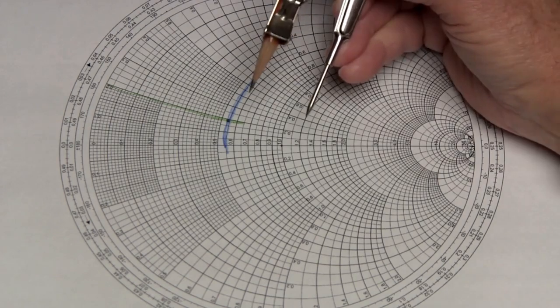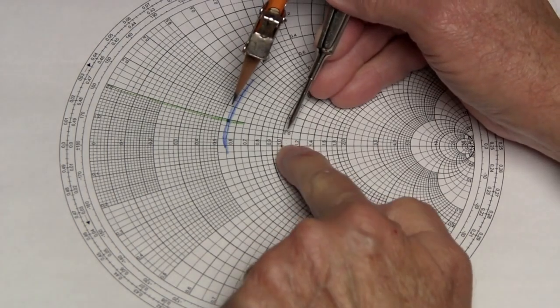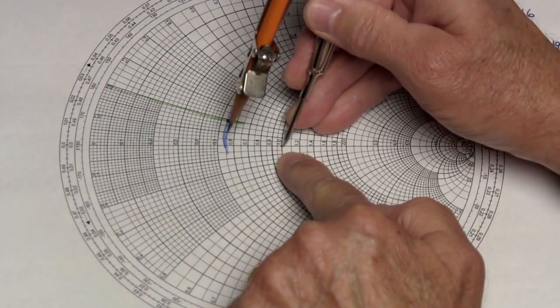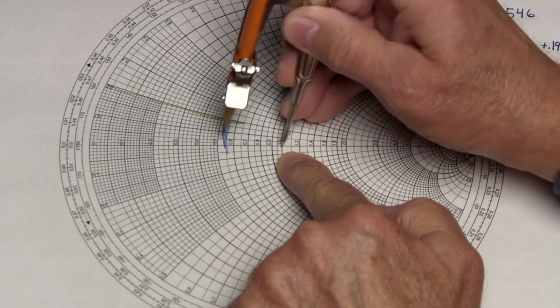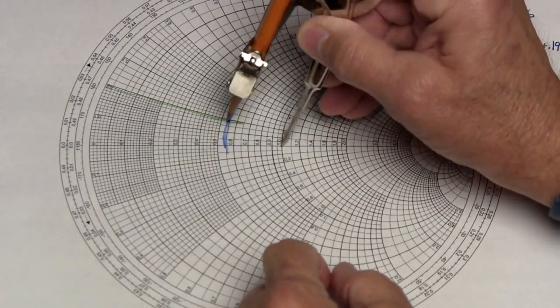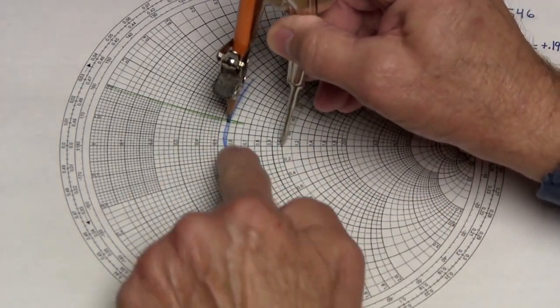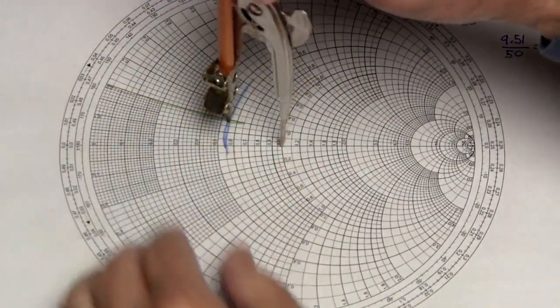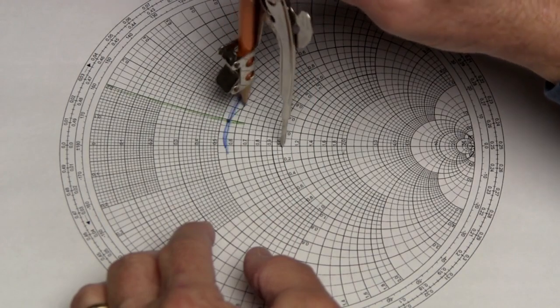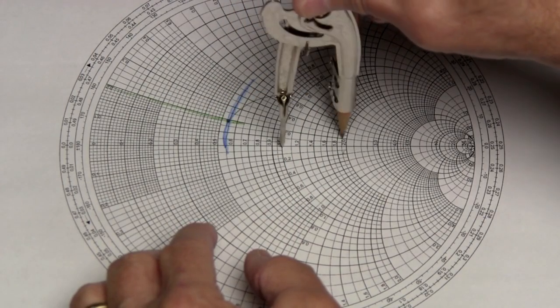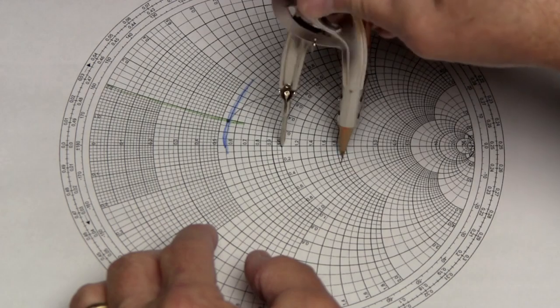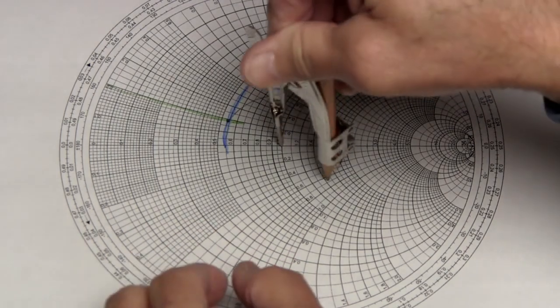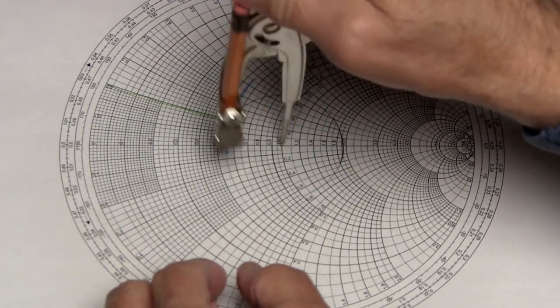We'll need a compass, and we'll place the center of it right here on the 1.0 mark on the resistance line. And we'll place the marker where our two lines intersected here. Now we draw a circle. And we don't have to make the whole circle.